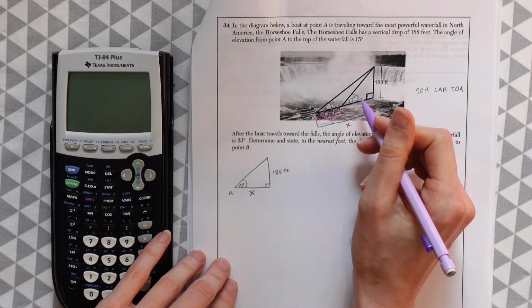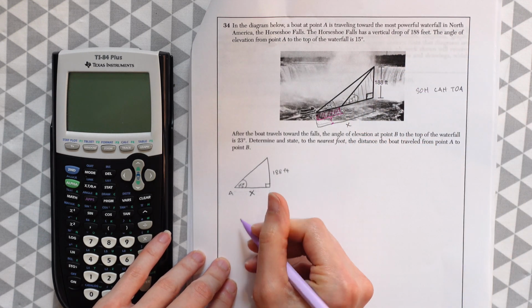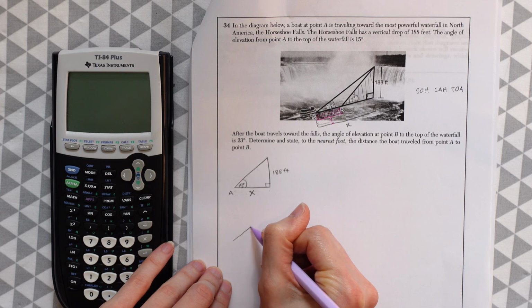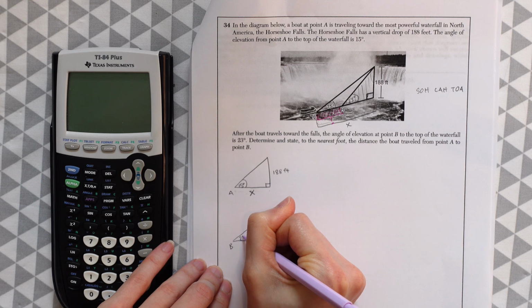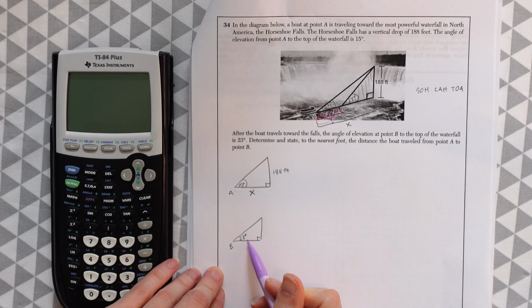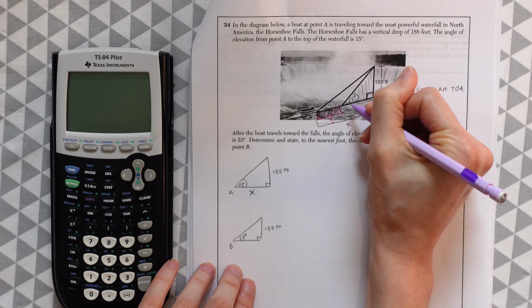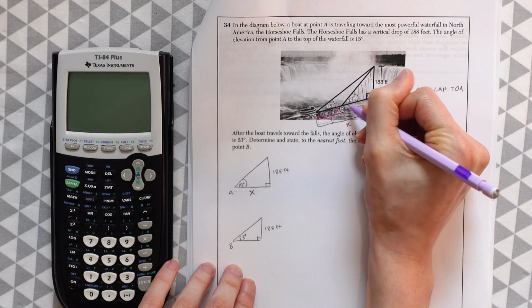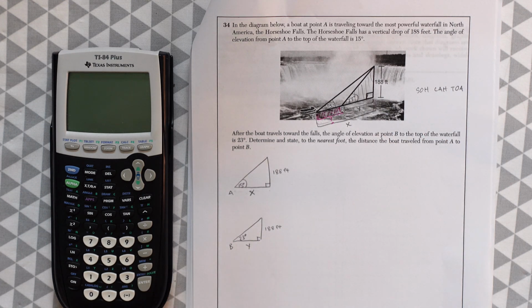And then the other triangle we're going to be working with, the smaller triangle over here. I'm just going to draw that out also. Right, and then it has this angle of elevation at 23 degrees. The right angle's over here in the same spot, and then this has a height of 188 feet. Let's call this distance from B to the right angle, let's call it Y.